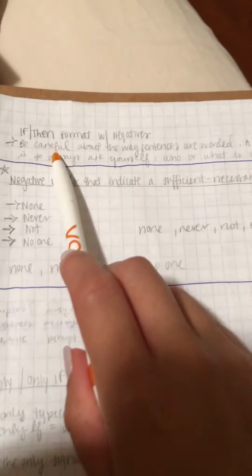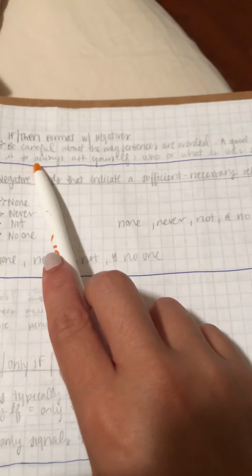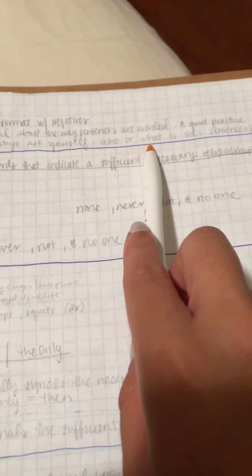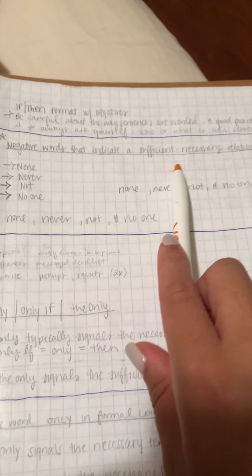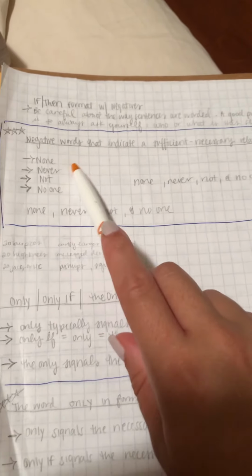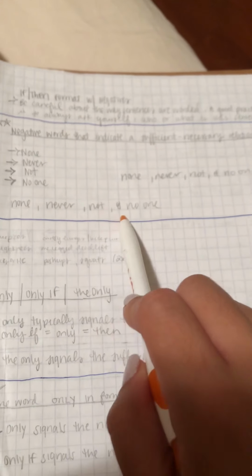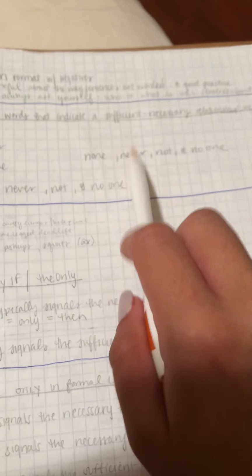And then these are if-then formats with negatives. Be careful about the way sentences are worded. A good practice is to always ask yourself who or what the sentence is about. Okay, so the negative words that indicate a sufficient-necessary relationship include none, never, not, no one.